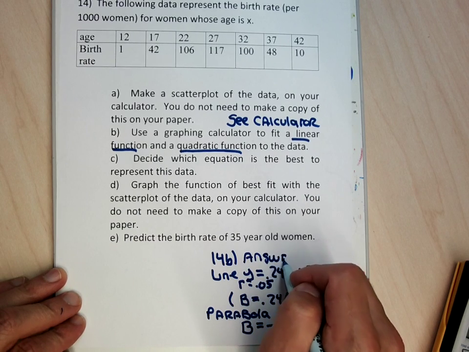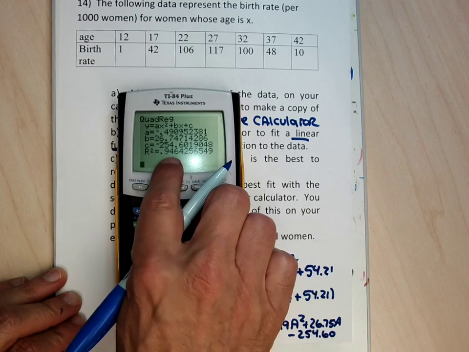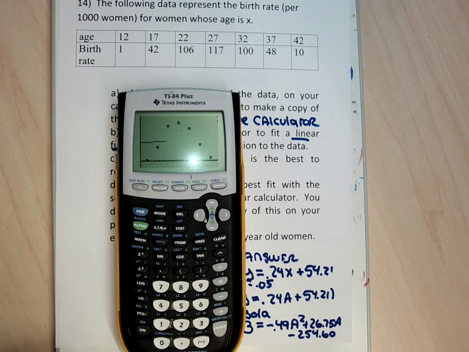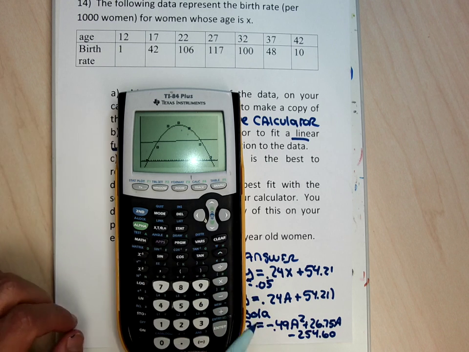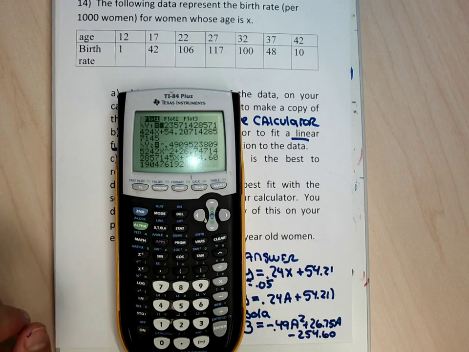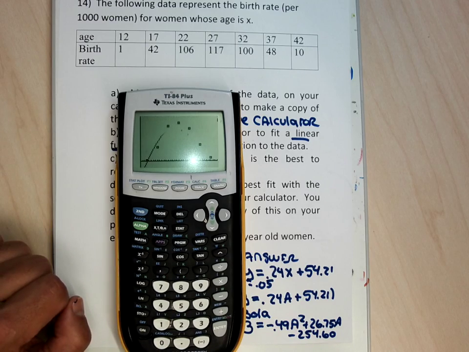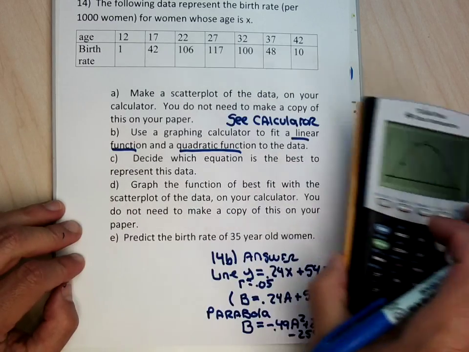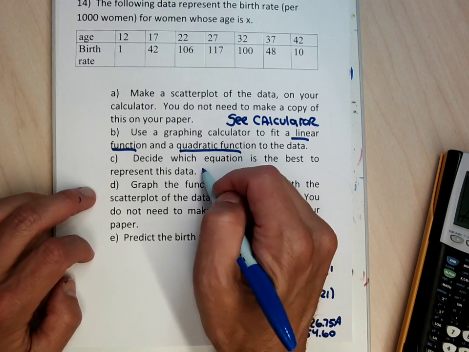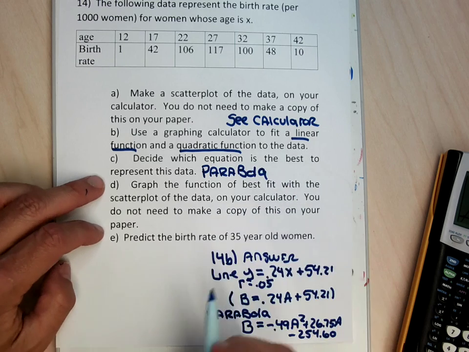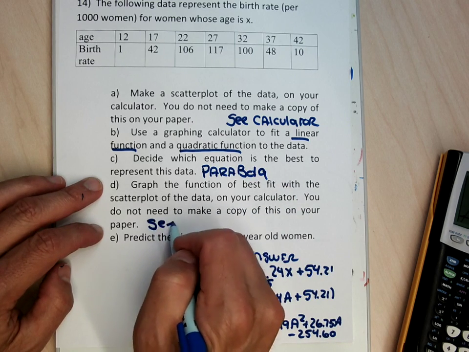And I have to decide which one of these is better. If I look at the r, that r is 0.94. That's way better, r squared, should I say. And if I graph this now, you'll see the line that's not such a good fit, and the parabola, that's a pretty good fit. So the parabola is definitely the better of the choices. Let me delete that line by hitting my y equals and clearing my L1. Now when I go back to my graph, it only is graphing the data and the parabola. So I'm going to say the parabola is better. And then graph the line, I'll say see calculator.